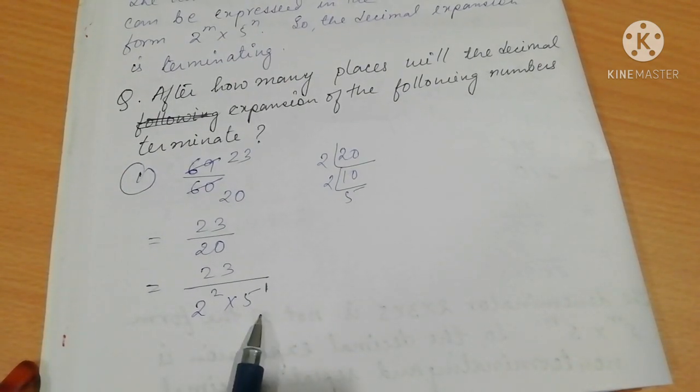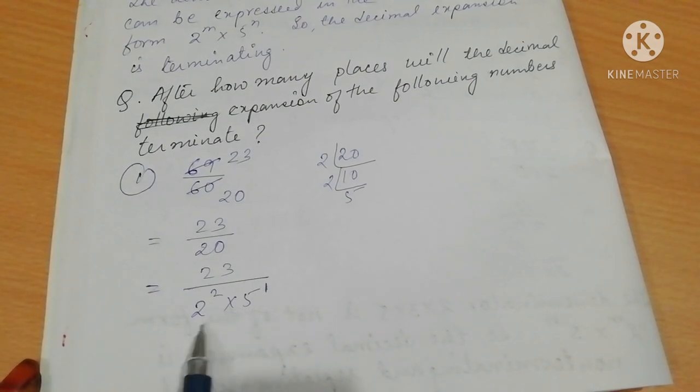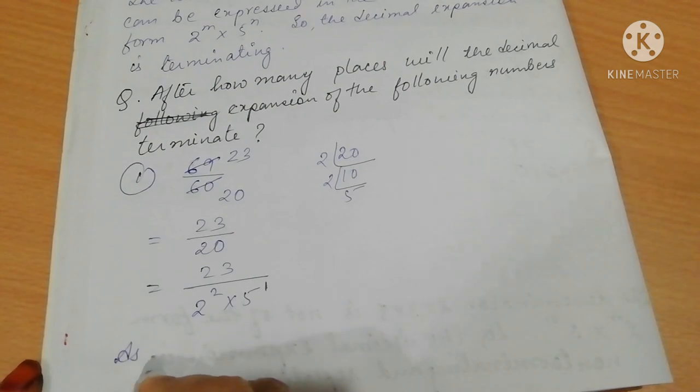But after how many places will the decimal expansion terminate? So we'll find out the largest exponent of this both. Which is the largest exponent of the denominator? So the largest exponent of the denominator is 2. That means this rational number will terminate after 2 decimal places.